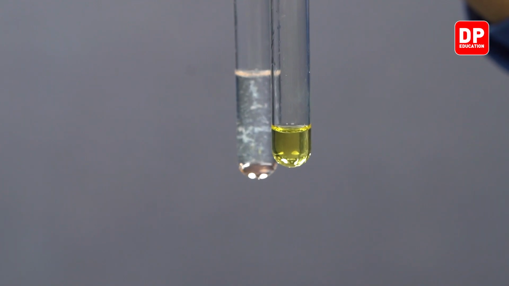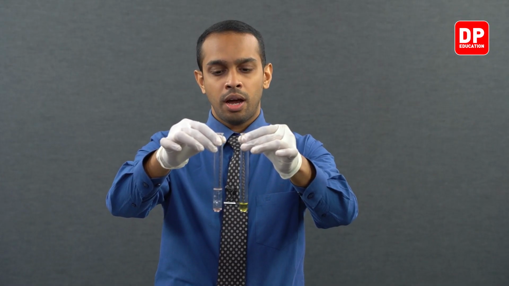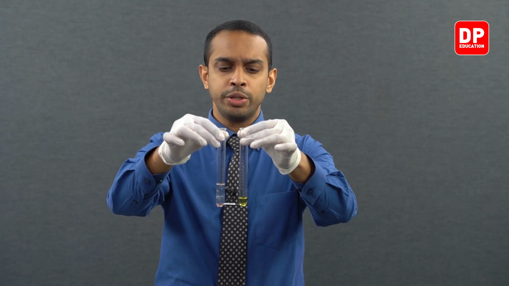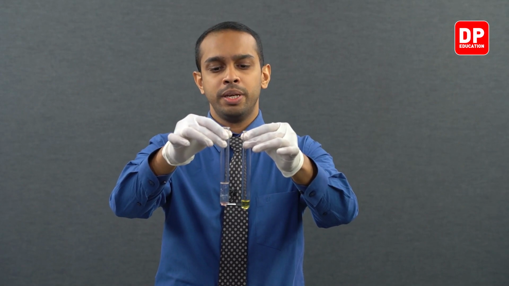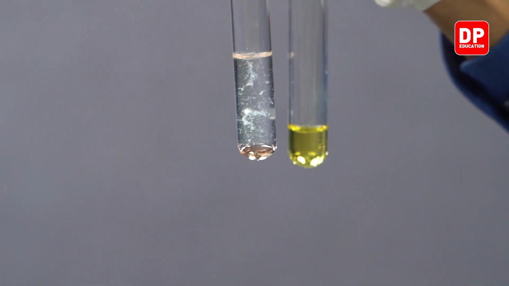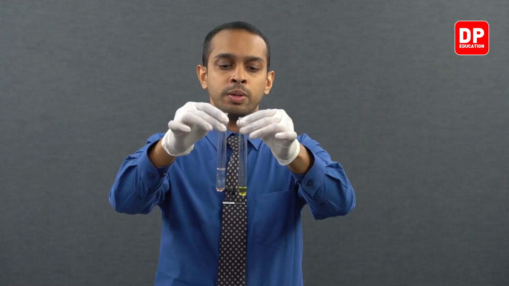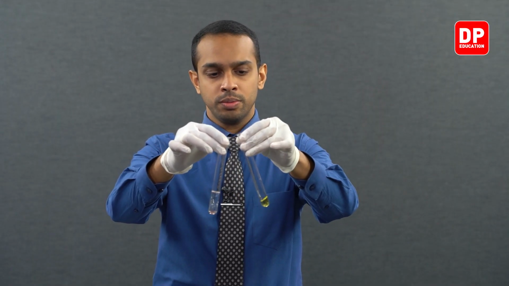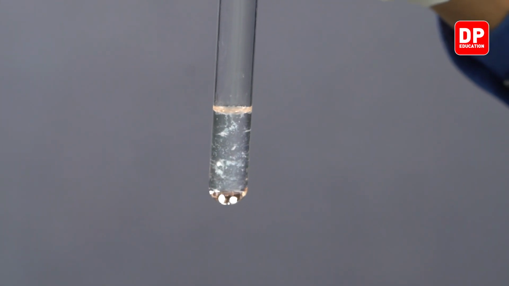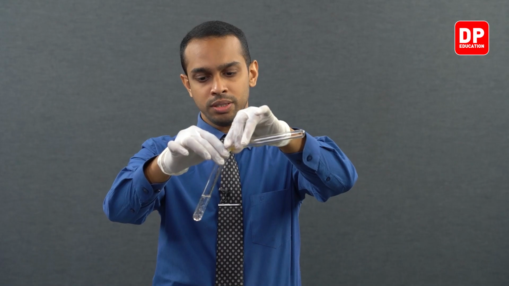and now you can see after adding phenol to this bromine water, we saw the color of bromine water disappeared, as well as a white color precipitate started to form, which is 2,4,6 tribromophenol. We'll add this sample of bromine also into this mixture.